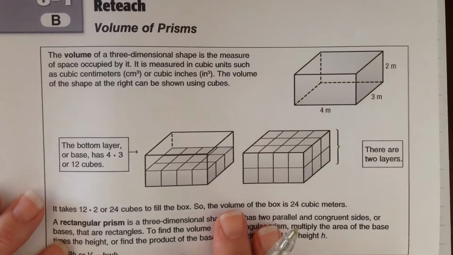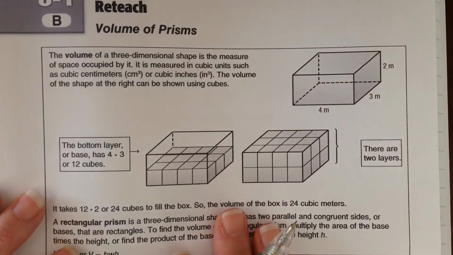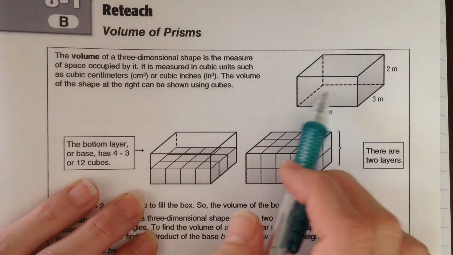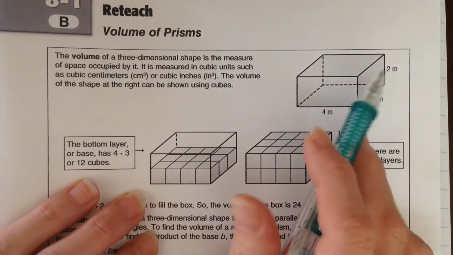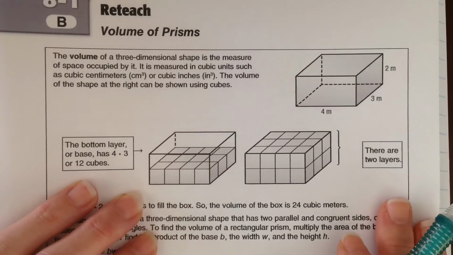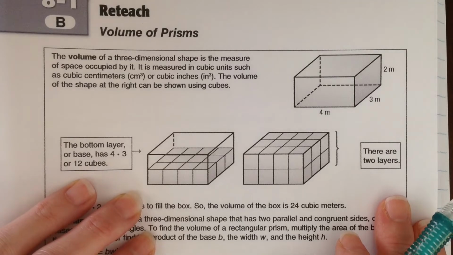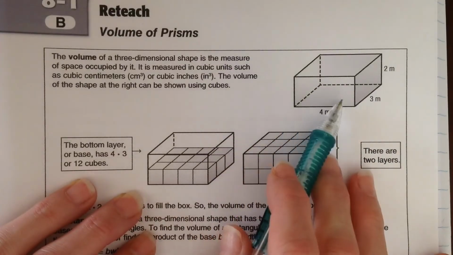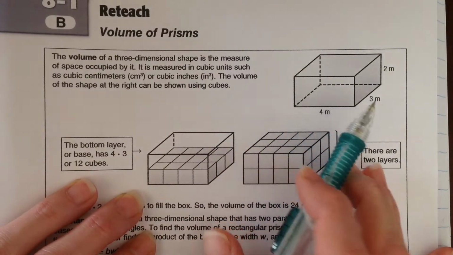Here's our lesson on volume of prisms. We are going to focus mainly on rectangular prisms, and that just means that the base of all of the figures we are going to be working on are all rectangles. There are lots and lots of different kinds of prisms, triangular prisms, hexagonal prisms, lots of different kinds. We are just going to focus for the time being on rectangular prisms.